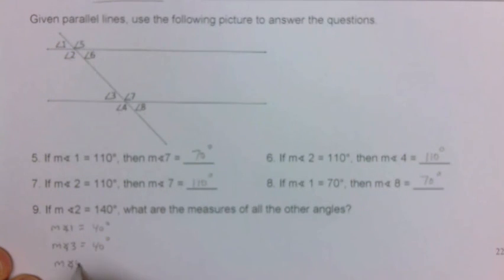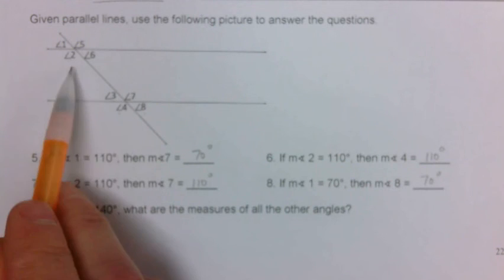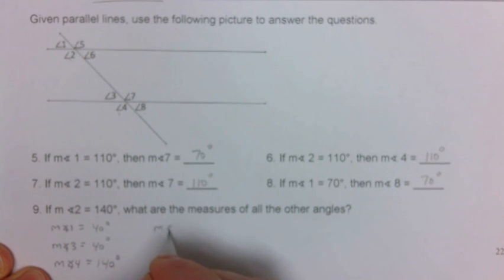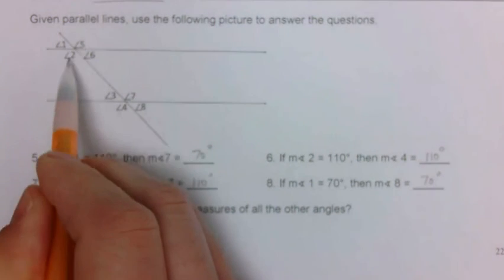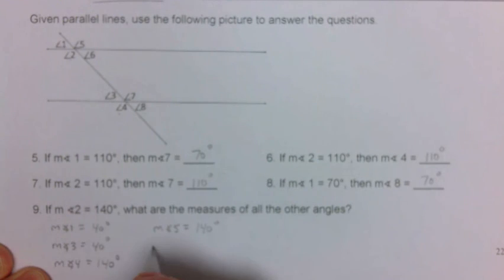The measure of angle 4. Well, angle 2 and angle 4 are corresponding to each other, meaning that they're congruent. So the measure of angle 4 has to be 140 degrees. To get the measure of angle 5, well, angle 2 and angle 5 are vertical to each other, so they're congruent, which means that angle 5 is 140 degrees.